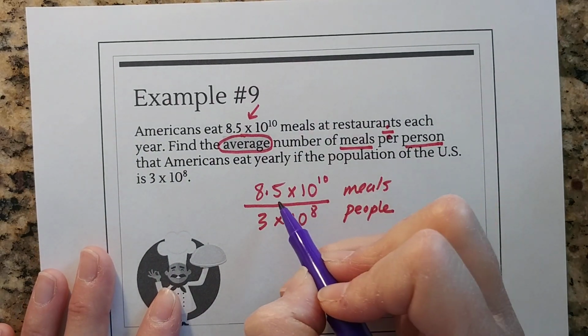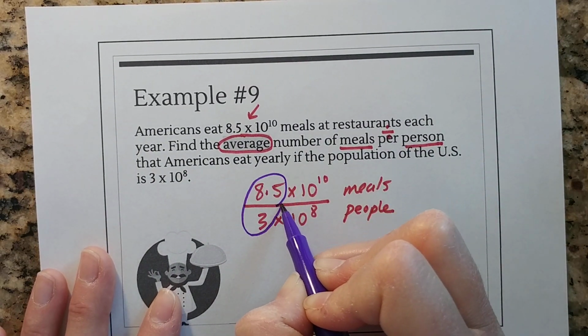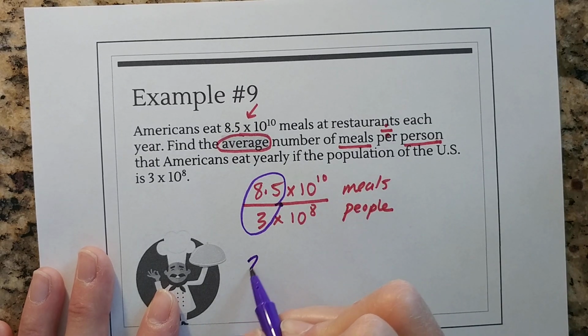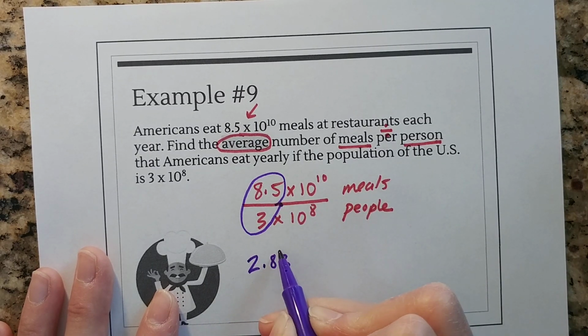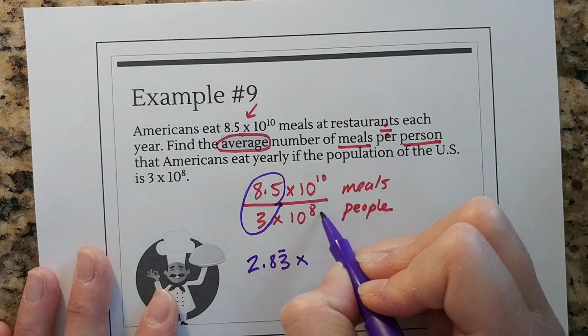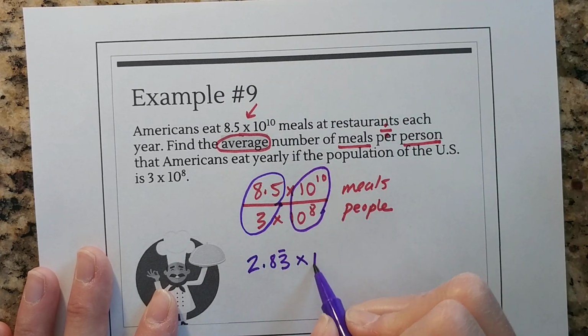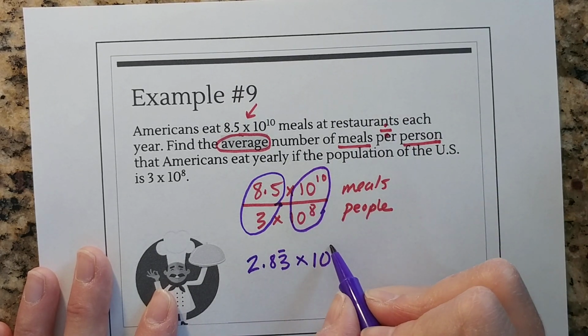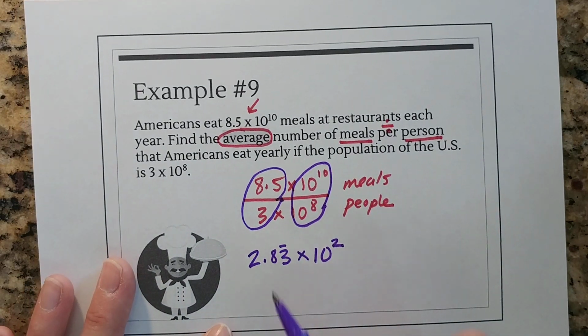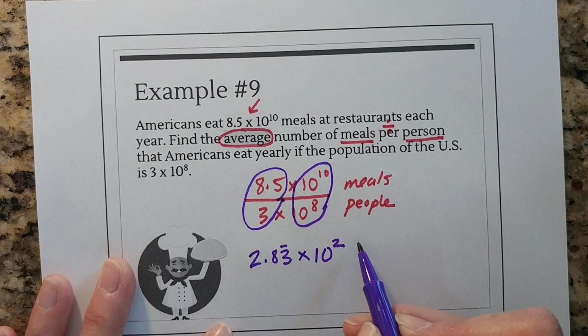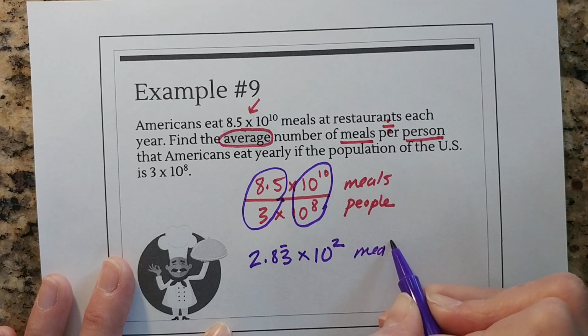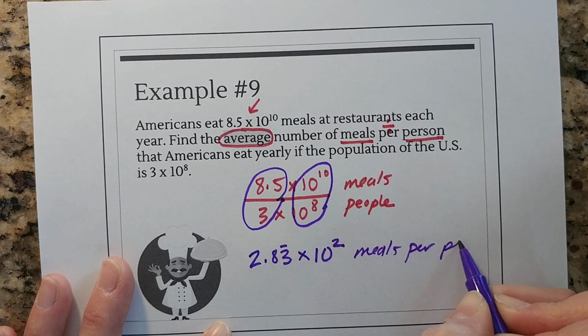All right, let's first divide 8.5 divided by 3. The calculator says 2.83 repeating. Now, let's go ahead and divide the powers. In order to divide the powers, I subtract. So I get 2 right here. So this would be 2.83 times 10 to the second meals per person.